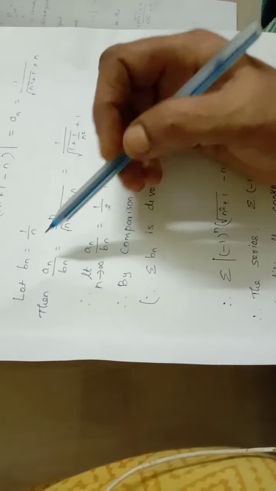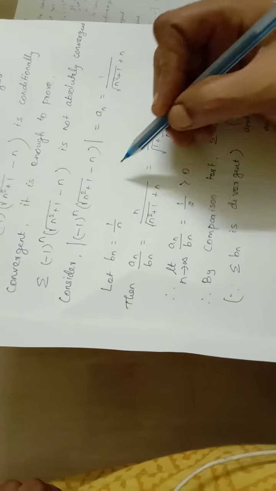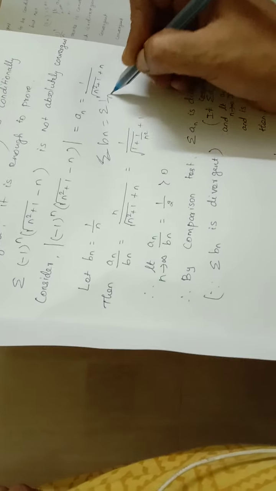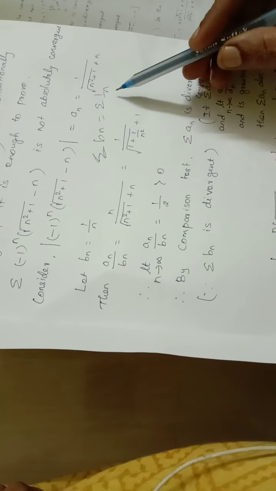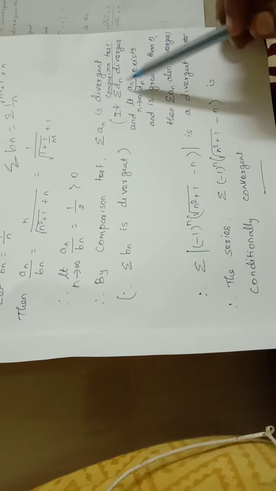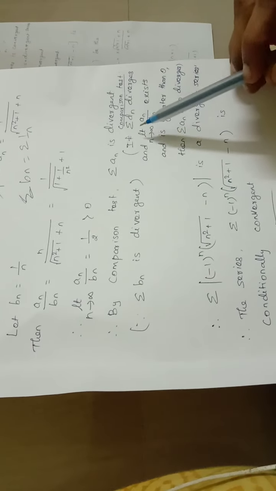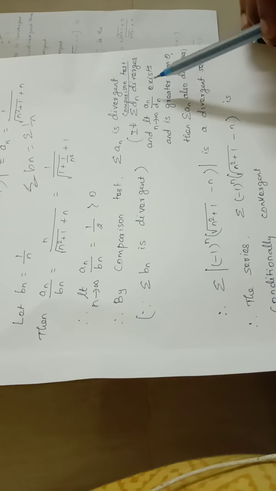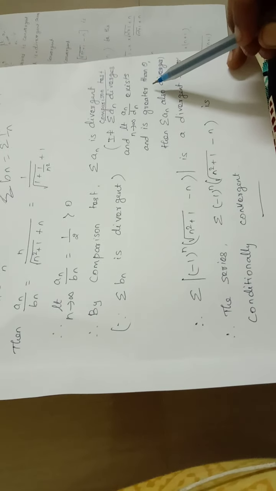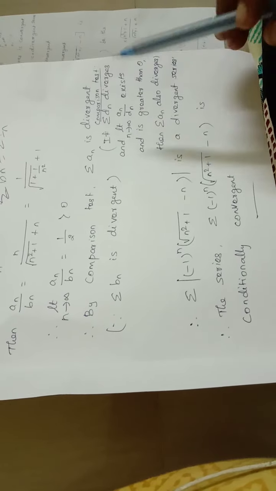Also our b_n value is 1 by n. Therefore summation of b_n is nothing but summation 1 by n. So we know this series is a divergent series. Now we are going to apply the comparison test. The comparison test says that if one series summation d_n diverges and the limit as n tends to infinity of a_n divided by d_n exists and that value is greater than 0, then the series summation a_n also diverges. So that is our comparison test.